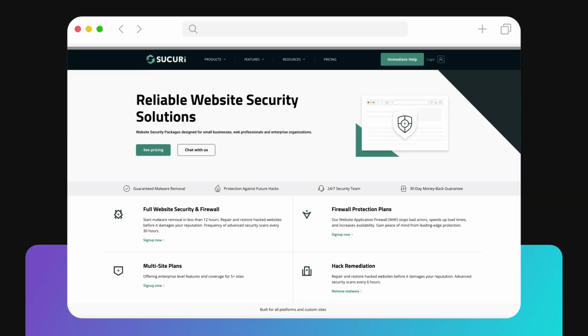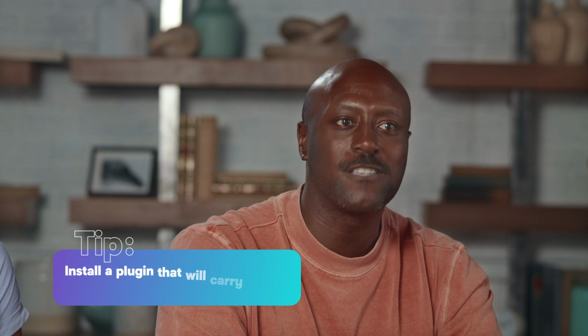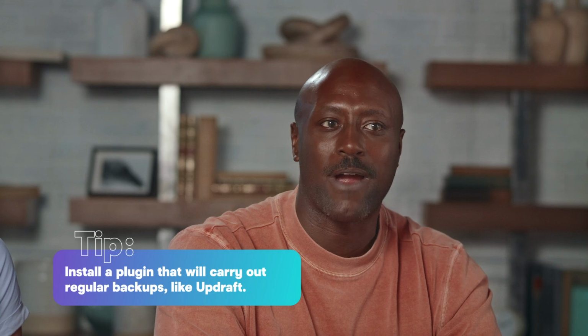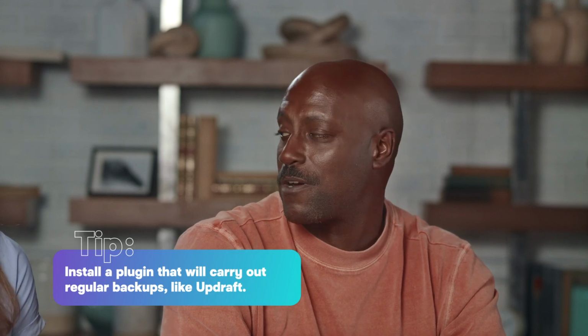There are many places to purchase these items, and if you're on WordPress, there are many plugins that can carry out these action items. If you don't have a singular plan, like from GoDaddy, then you want a plugin like Sucuri Security and a separate purchase of a WAF or firewall from Sucuri. Also, install a plugin that will carry out regular backups like Updraft or similar.